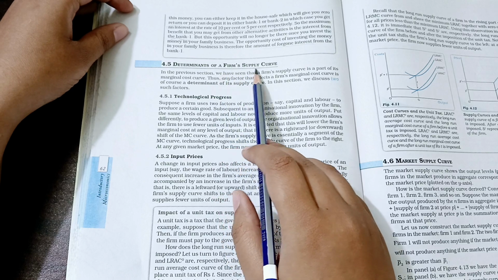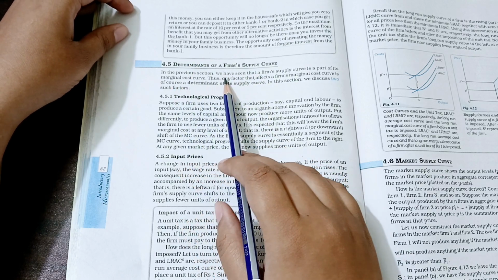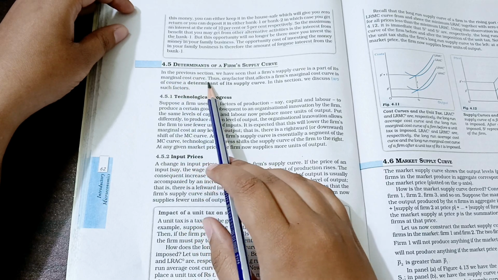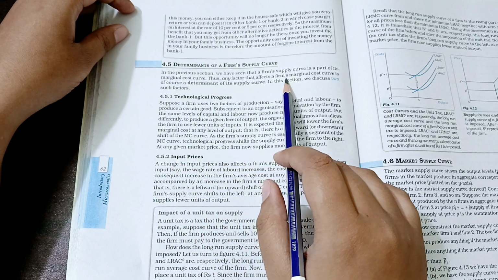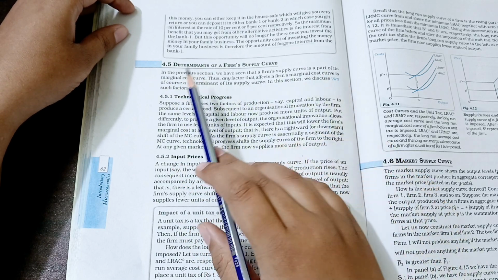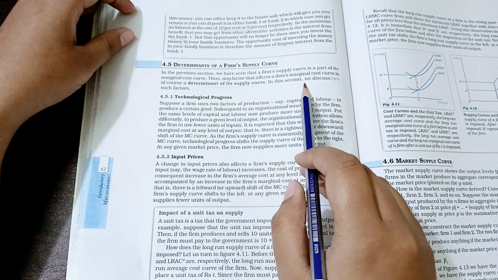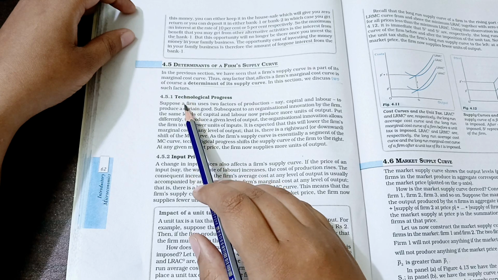Determinants of a farm supply curve. In the previous section, we have seen that a farm supply curve is a part of its marginal cost curve. Thus, any factor that affects a farm's marginal cost curve is, of course, a determinant of a supply curve. In this section, we discuss two such factors.